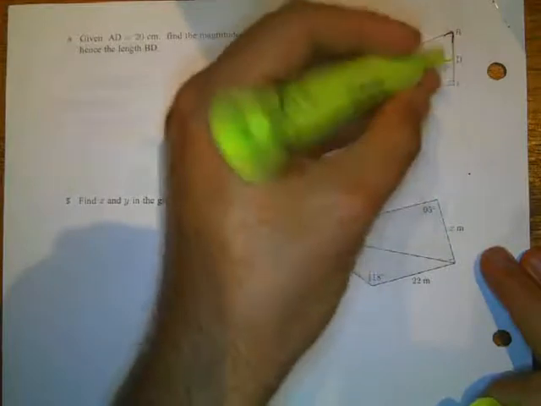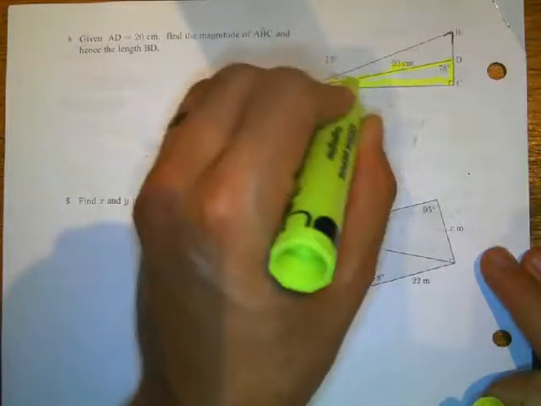So the very first thing I did is I looked at, let's color the triangles here, that'll make life easier. I looked at this yellowish triangle here, and if that's 78 and this is 90 degrees, I can say 90 minus 78 is going to give me 12.